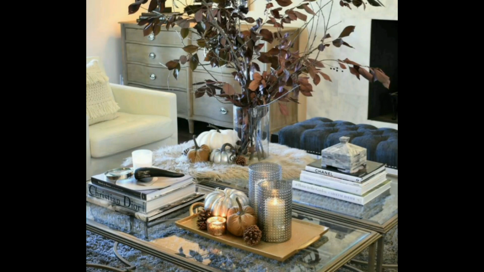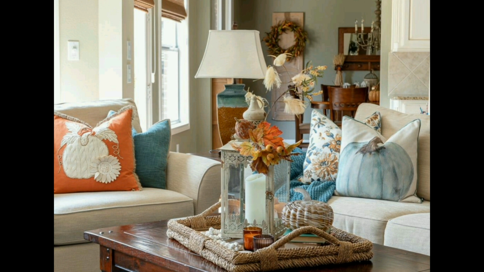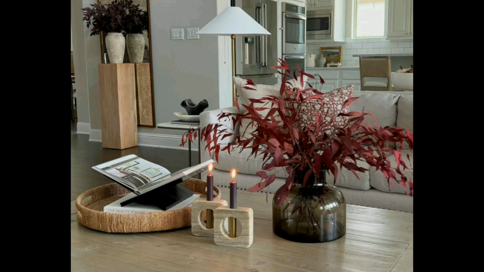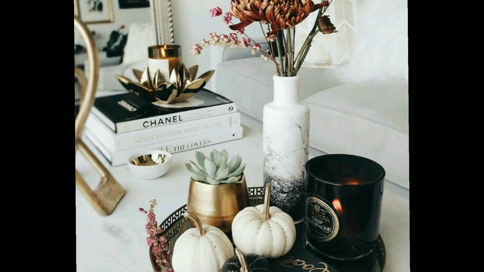Today I will give you some new ideas to decorate a coffee table for fall. First of all, vary the height of items. A vase with flowers or branches is perfect. Secondly, use different textures and colors. The woven tray, the small rosemary plant and velvet pumpkins add some interest.